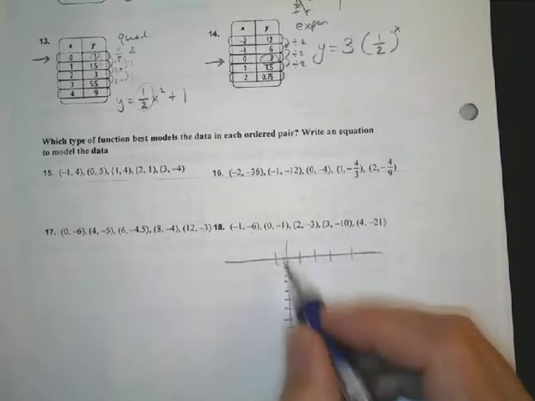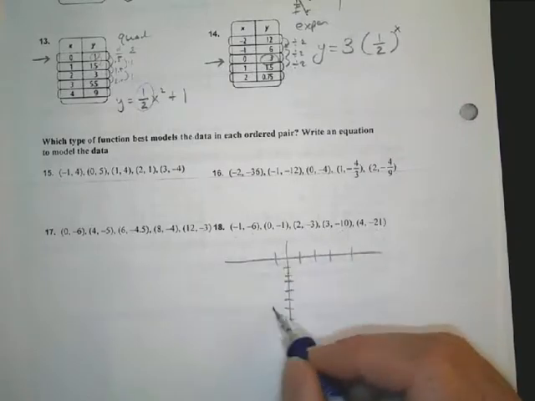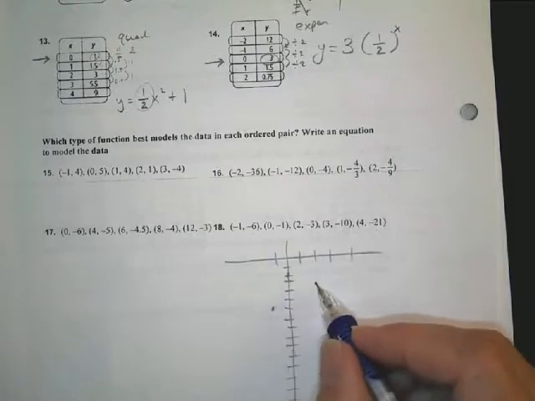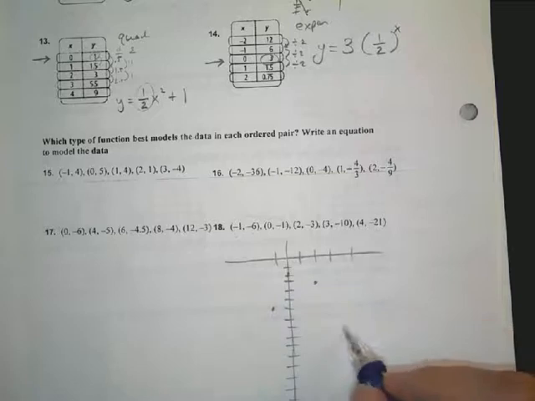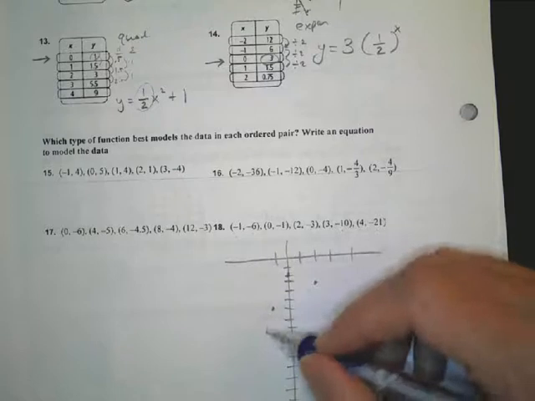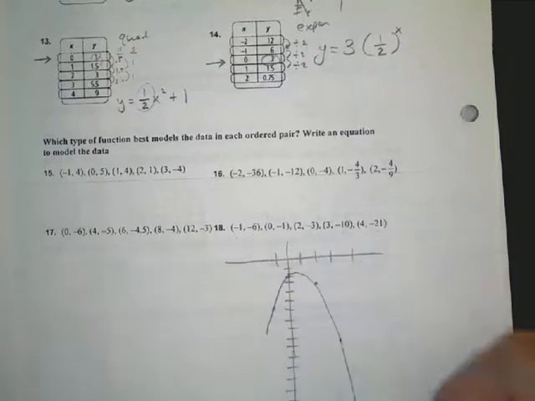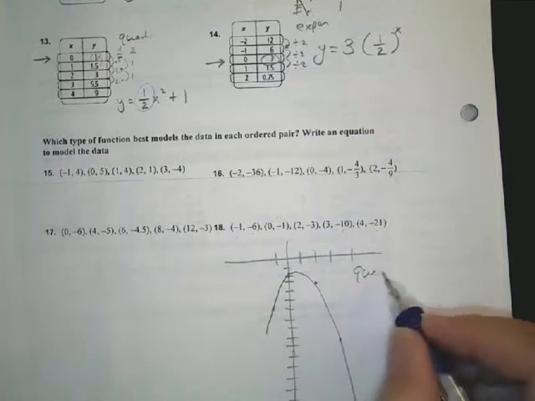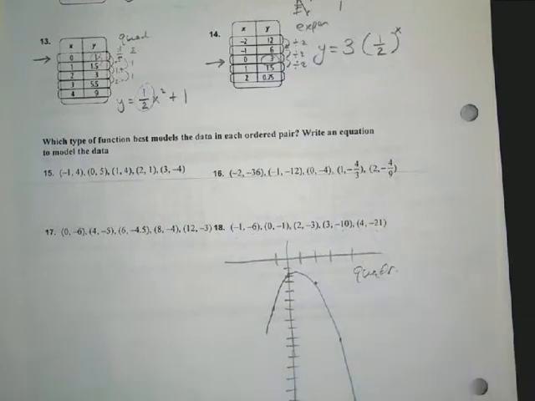So negative 1, 6 is somewhere about here. 0, negative 1 is about here. 2, comma, negative 3 is somewhere around here. 3, comma, negative 10, we're going down. And 4, down. So either way, we have some kind of little curve like this, right? We got a curve, which tells me we're going to be quadratic for that equation there. Okay?